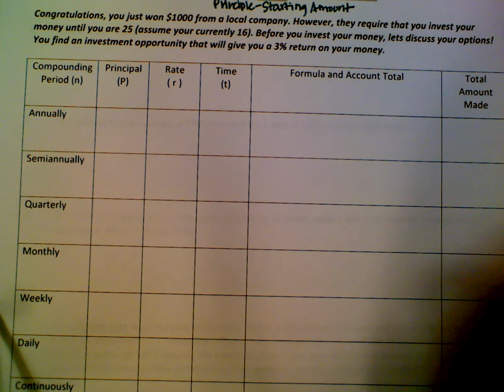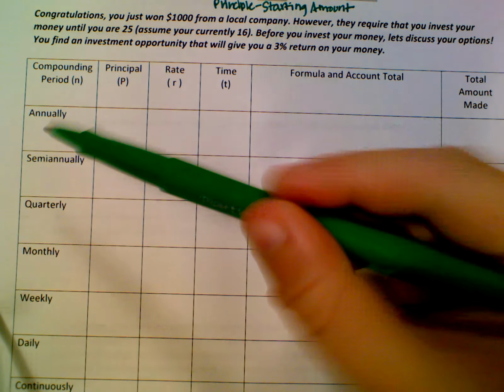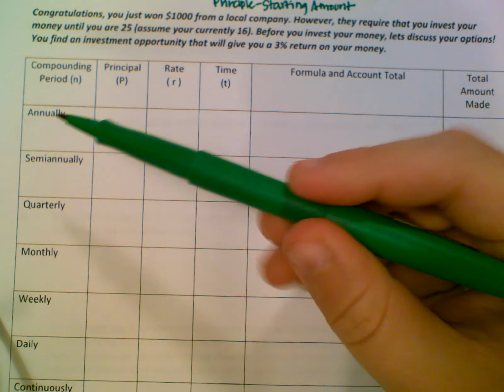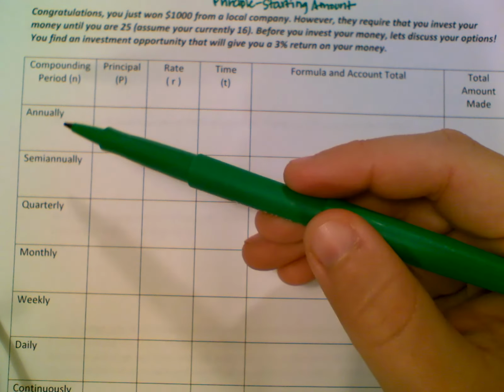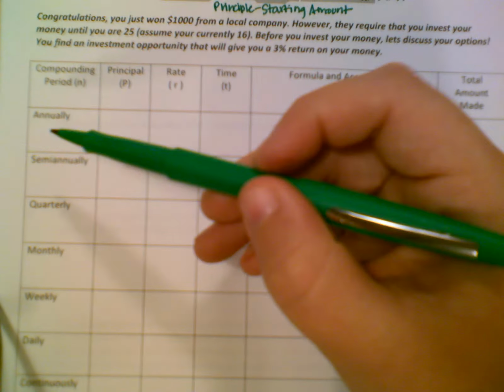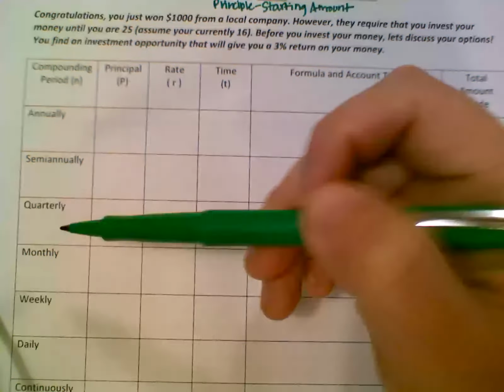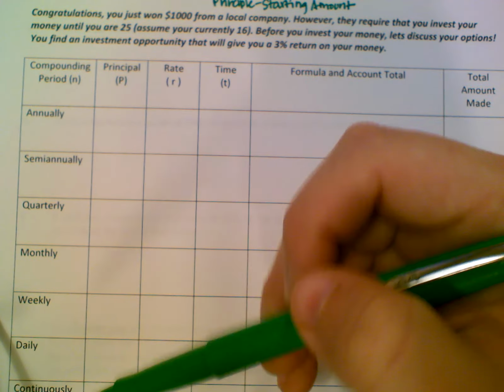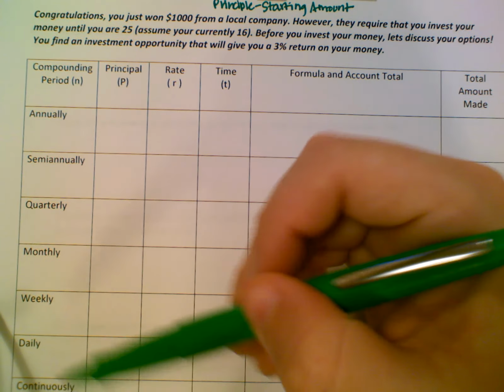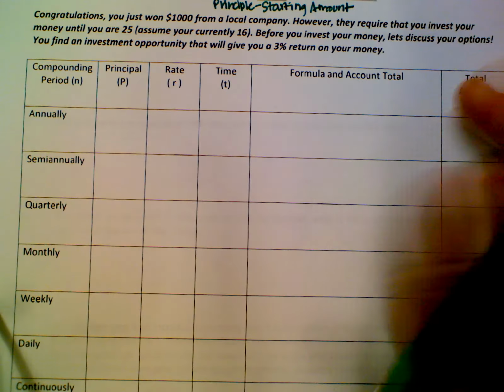So all of this information is going to stay the same for this entire problem. And what we're going to change is the n, how many times it compounds. We are going to do it where it compounds annually, semi-annually, quarterly, monthly, weekly, daily, and then we're going to look at this other one called continuously.